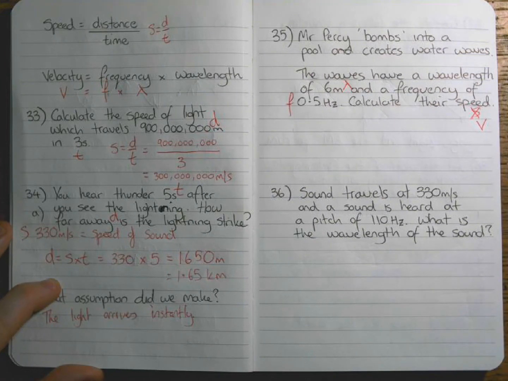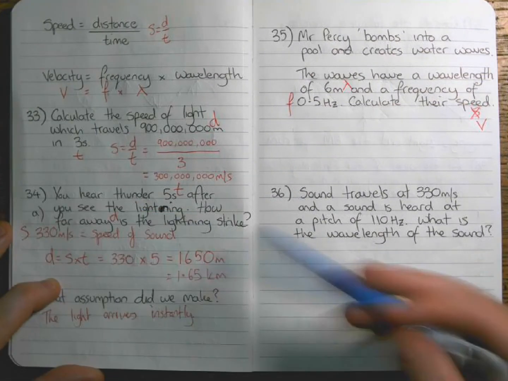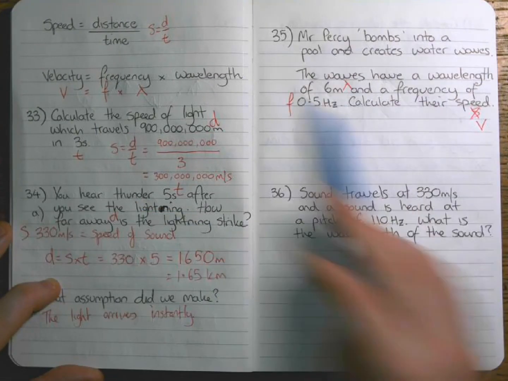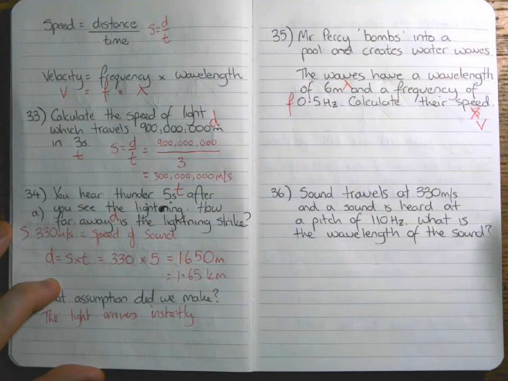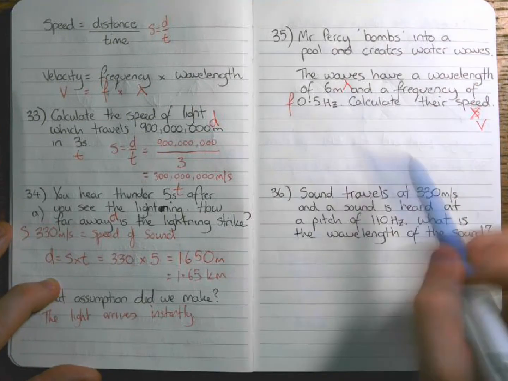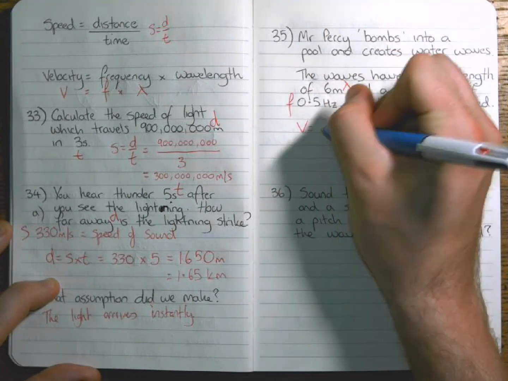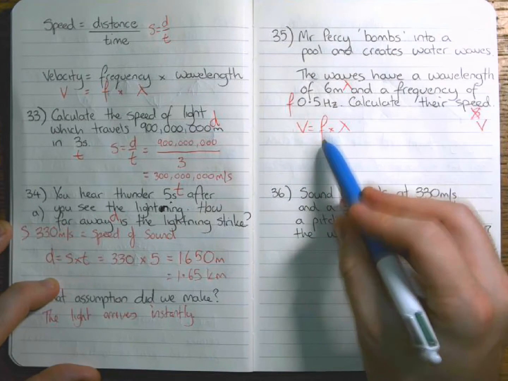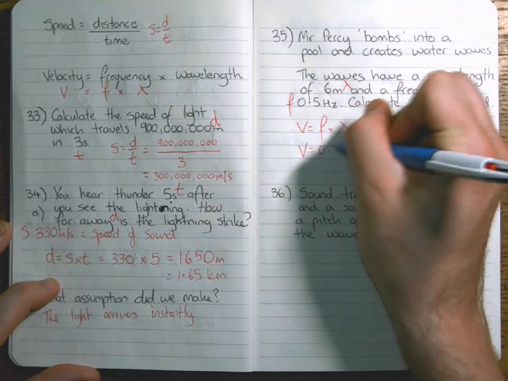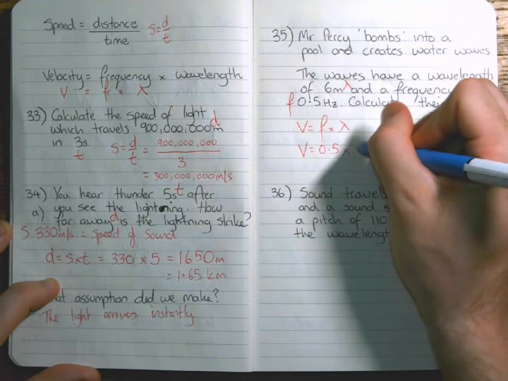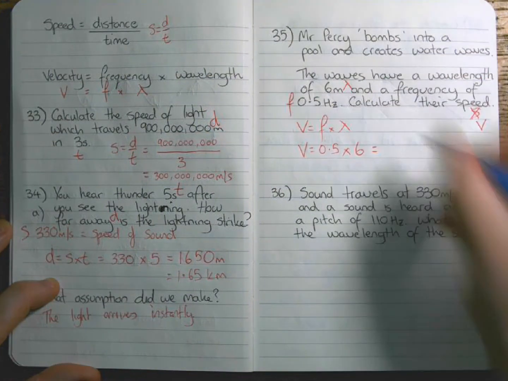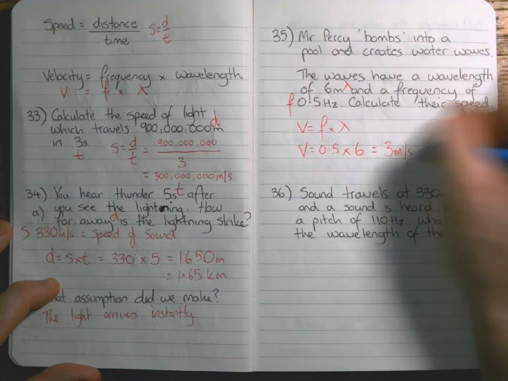They're both measured in meters per second. Yes, we know now that velocity includes a direction, but this question doesn't make direction an important point at all. So it doesn't matter what direction the wave's travelling in. So speed and velocity are the same thing. So we've got v, f, and lambda. What's my frequency? 0.5. What's my wavelength? 6 meters. And so the final answer is 3 meters per second.